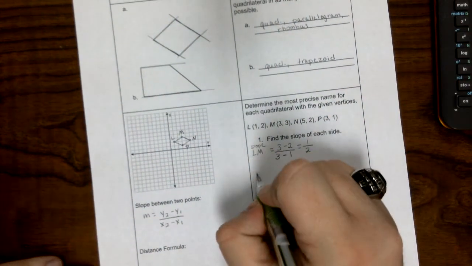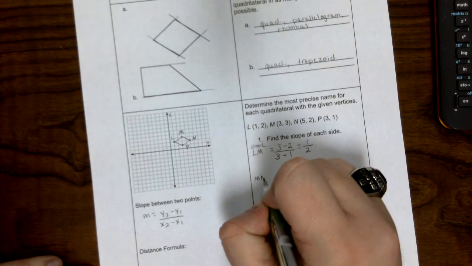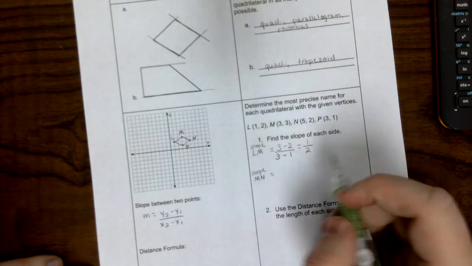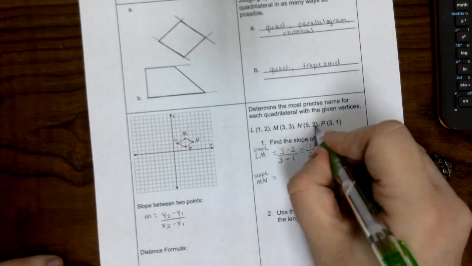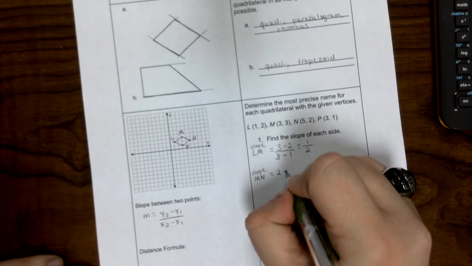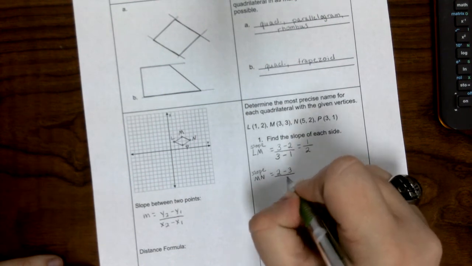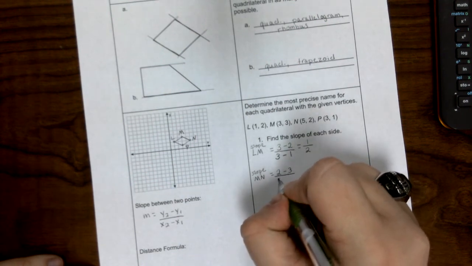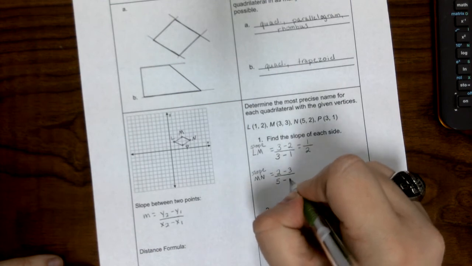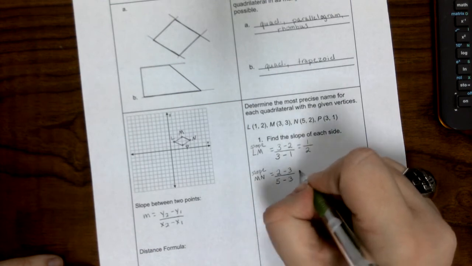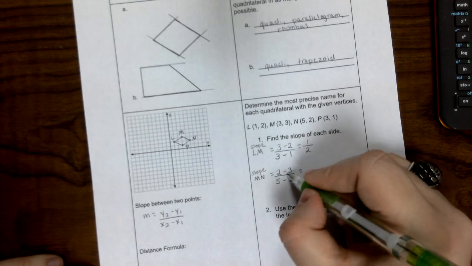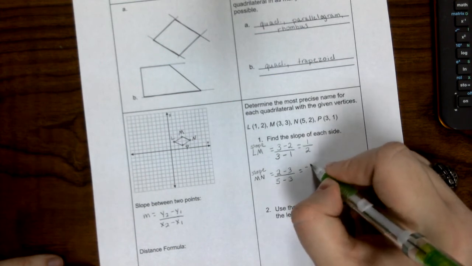Now let's find the slope between M and N. I'm going to write slope there so I know what we're doing. So start at N. The y of N is 2, minus the y of M, which is 3, over the x of N, which is 5, subtract the x of M, which is 3. If you figure that out, you actually get negative 1/2.